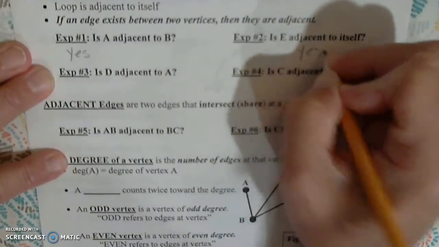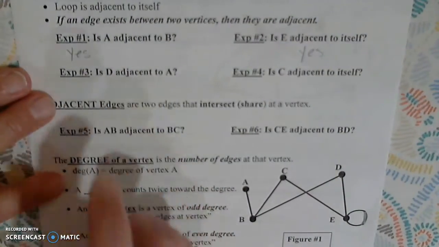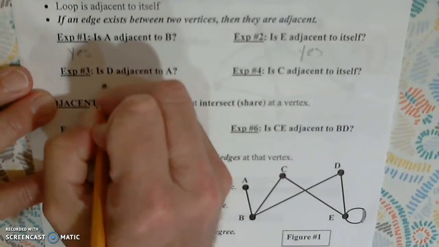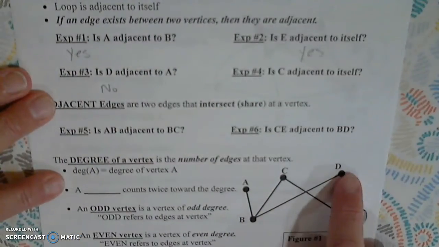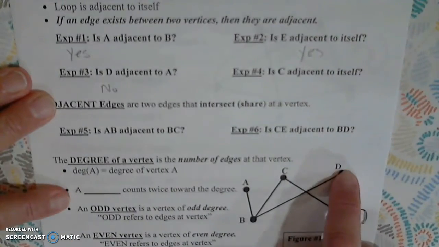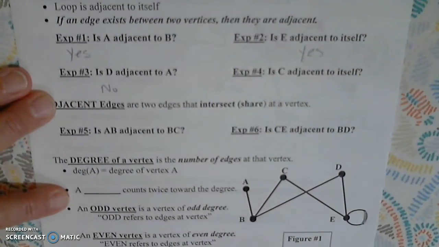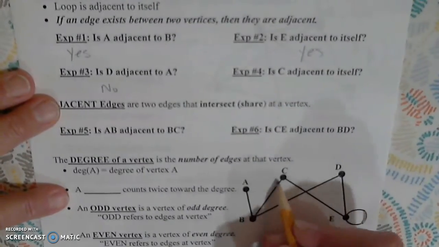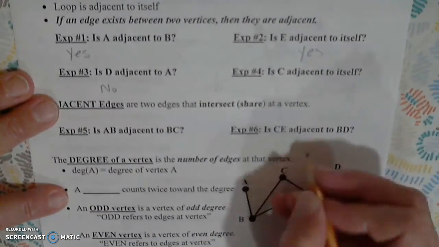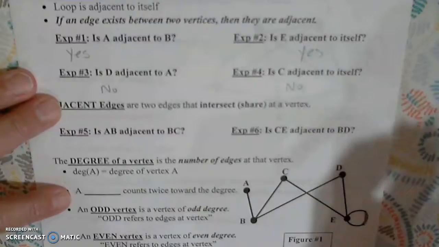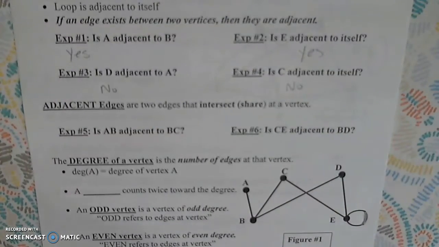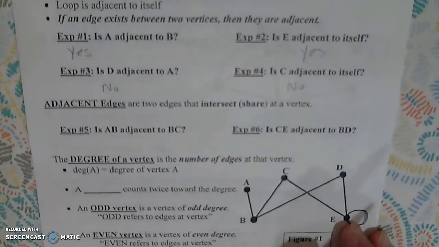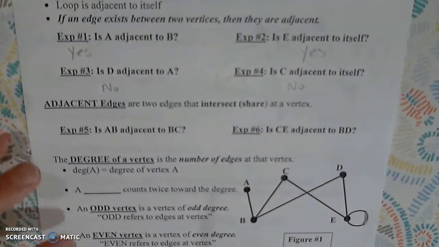So yes. Is D adjacent to A? Does D at all connect to A? So no, they would not be adjacent. There is not an edge that goes directly from D to A. Is C adjacent to itself? Is there a loop at C? No, there's not. Remember, only loops are adjacent to itself. So I could maybe get back to C, but it's not necessarily adjacent to itself.